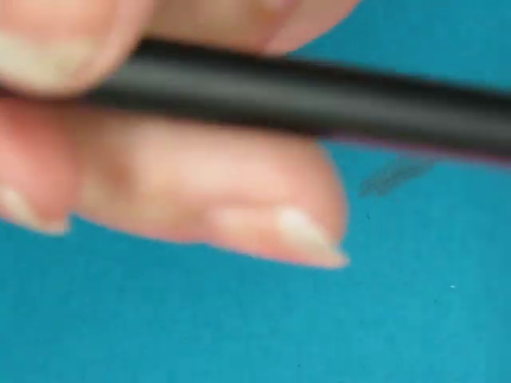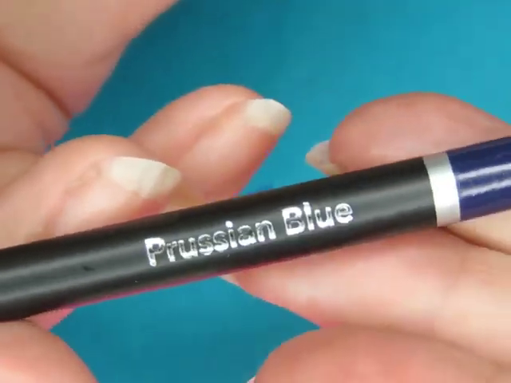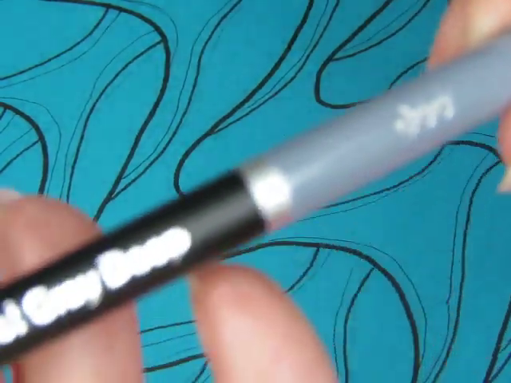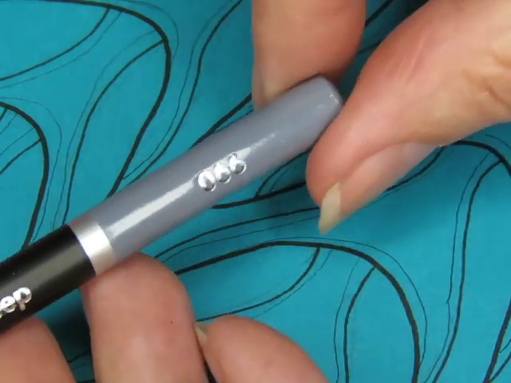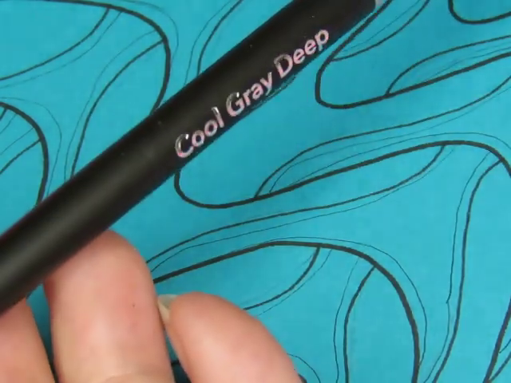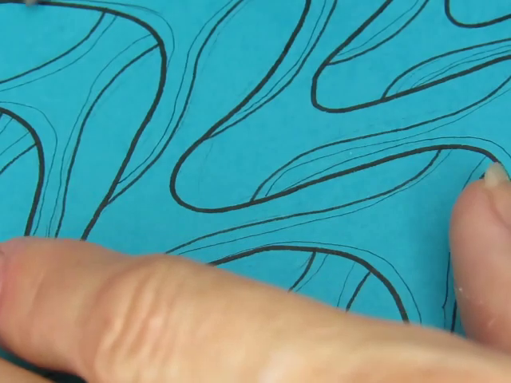I think that's the one I want. So this is from Castle Arts, and it's called Prussian Blue number 42. In case you're wondering. And then I'm also going to add a little bit of this cool gray deep, number 66, cool gray deep.